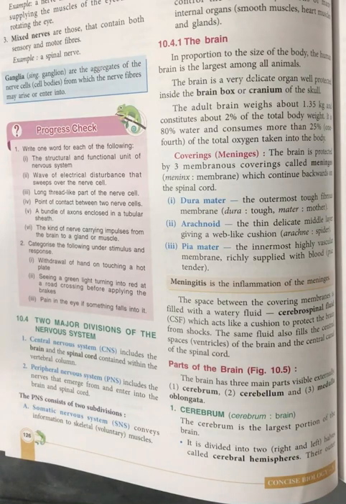And if it is richly supplied with blood vessels, of course, blood is the one which is going to provide nourishment and oxygen. So these are the three coverings around the brain and are known as meninges. And if any kind of inflammation occurs in these meninges, it results in meningitis. And these membranes are not sticking to each other. There is space between them. And that space is filled up with the fluid which is called cerebrospinal fluid.